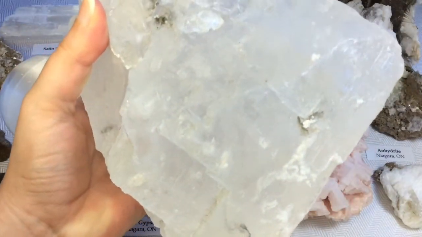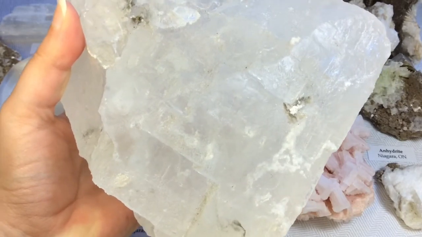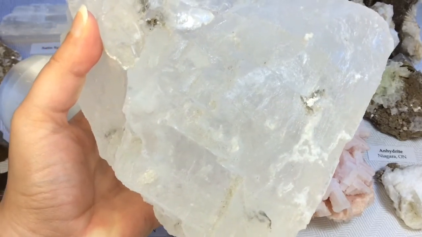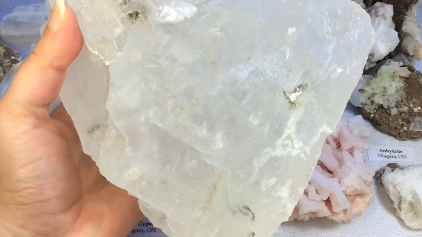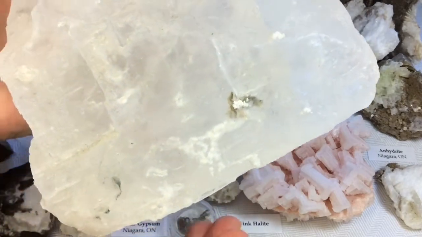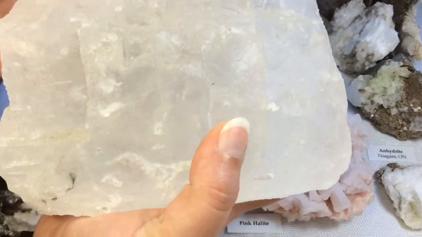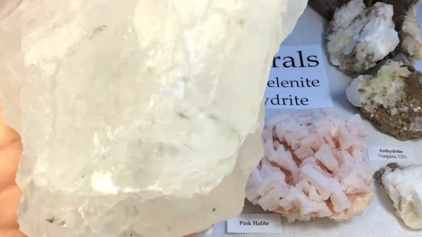I don't know what the technical term is, but it was like not melting, but sweating, like sweating a salty water. So to me, I call that weeping. And I knew for sure that it was a salty mineral at that point.